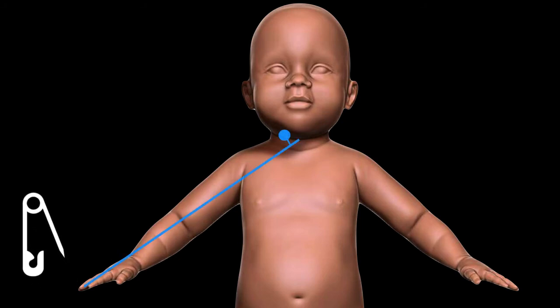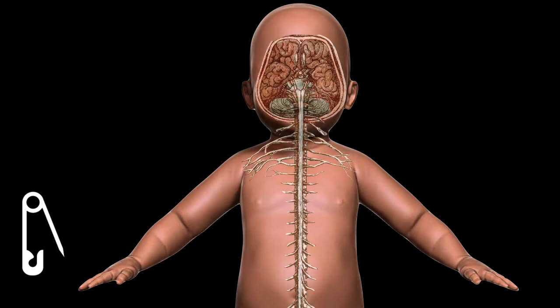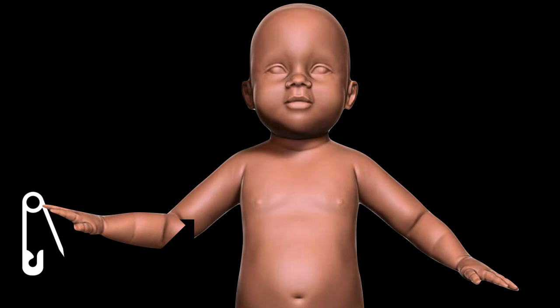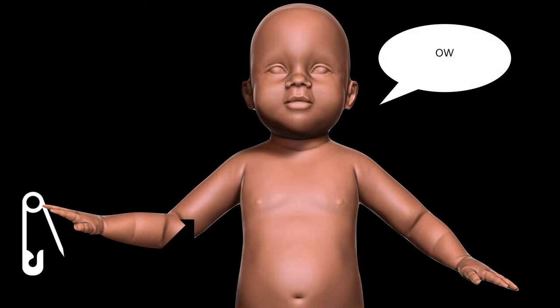There's the sensory, there's the blue going in, sensory neuron. There's the motor going out from the central nervous system to move that muscle and pull that arm away. After that happens, which is a reflex, consciousness happens, and then you know you just got hurt. But that happens after your body has already moved.